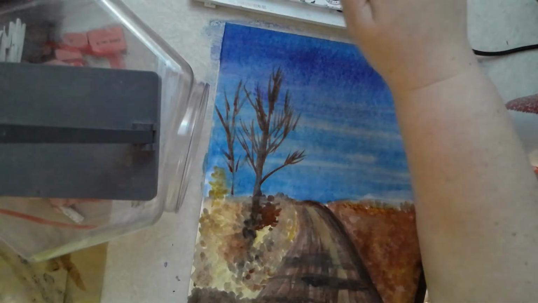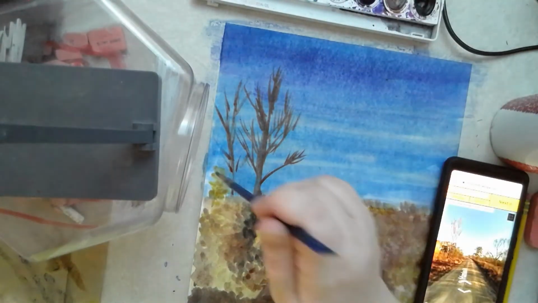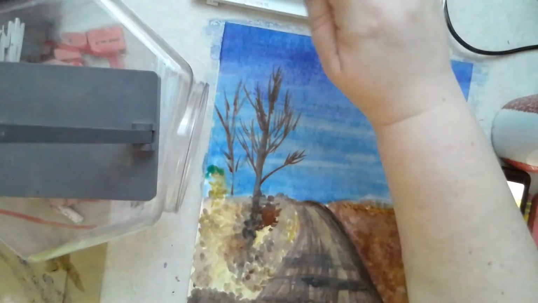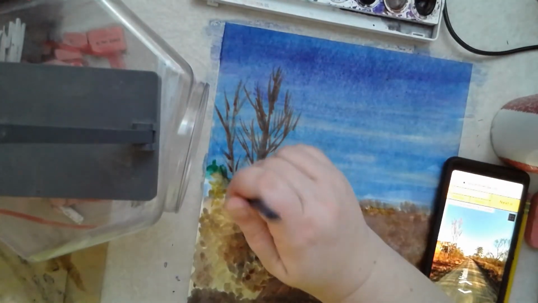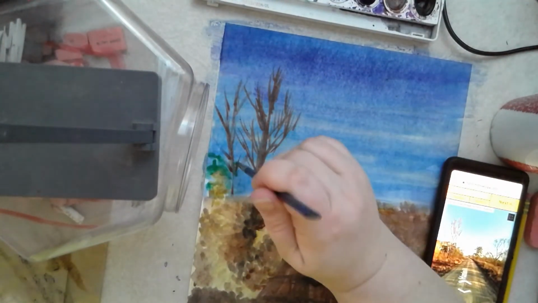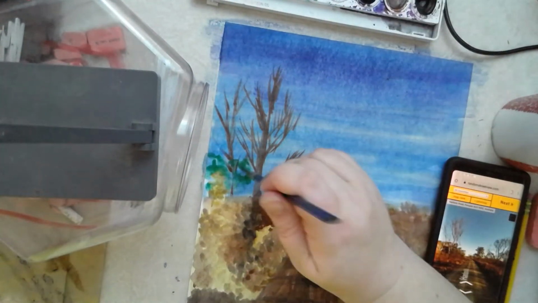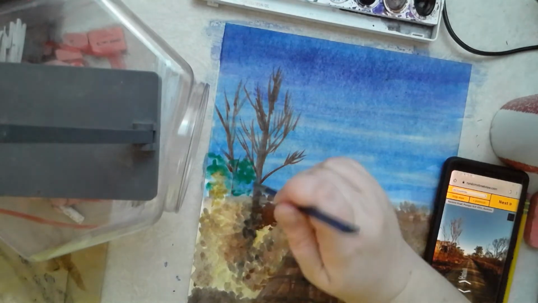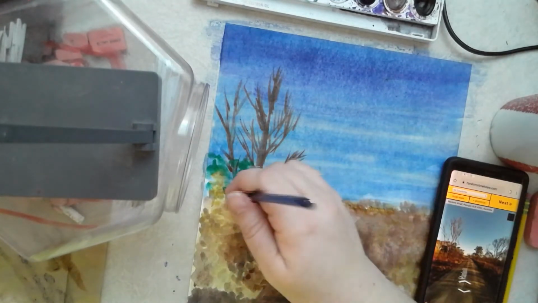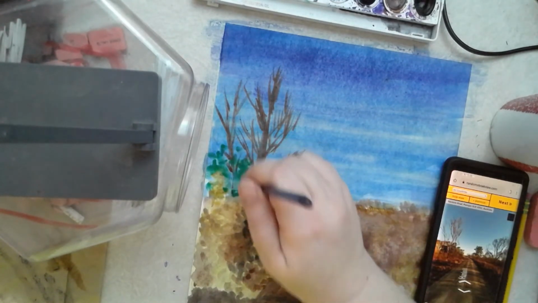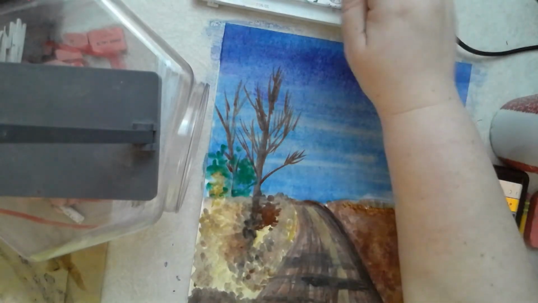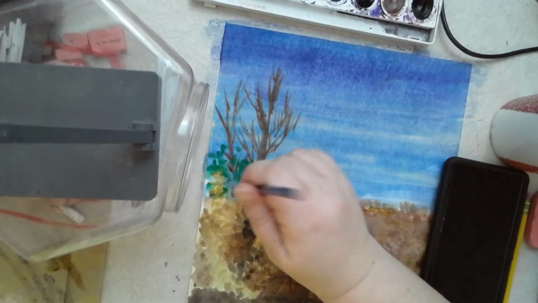So, okay, here's the next thing. I want you to see right here, there is some green taller trees. So I am going to take some green and put in this green canopy here. You can see the blue through it in different spots. It's not uniform either. Probably take a little bit of blue in with it.